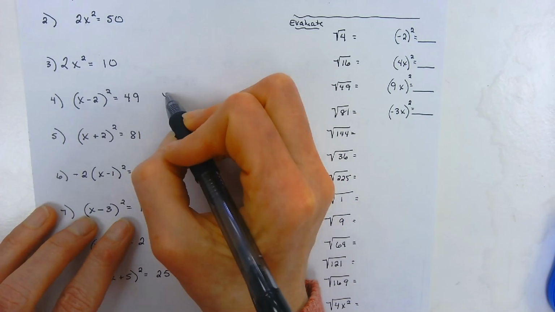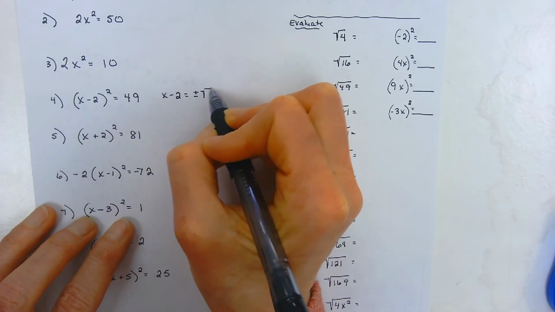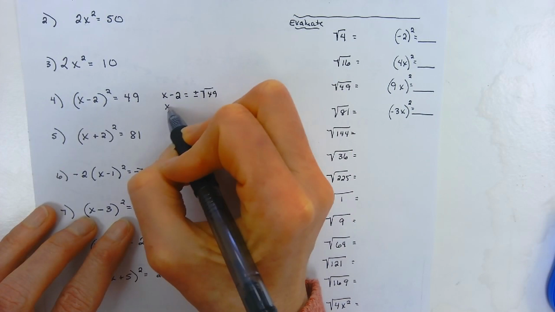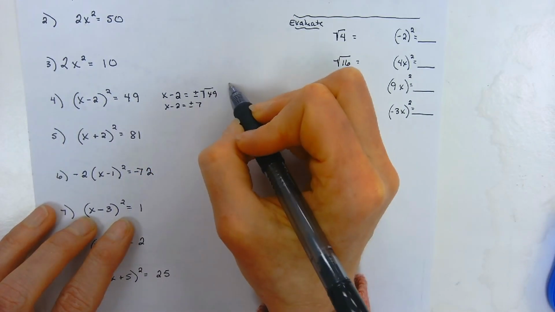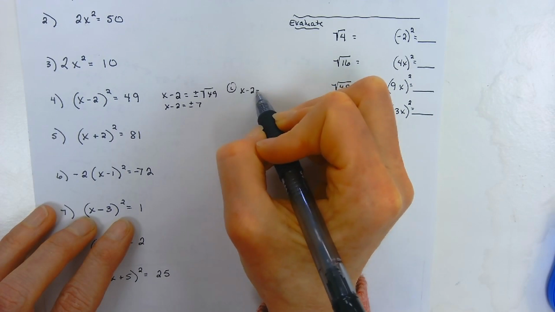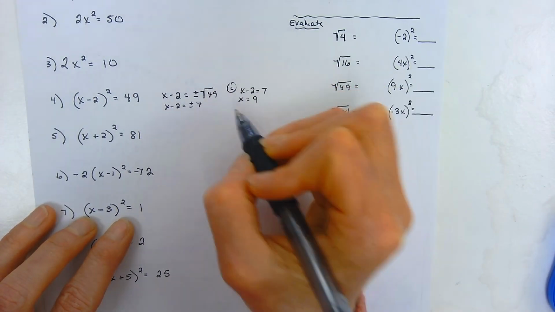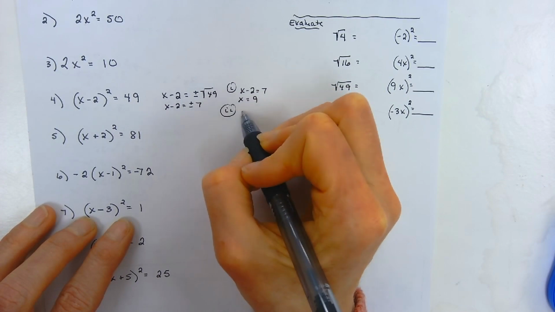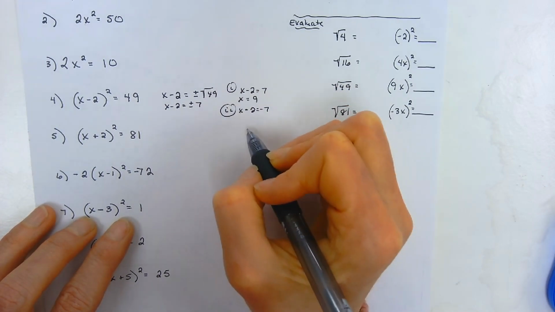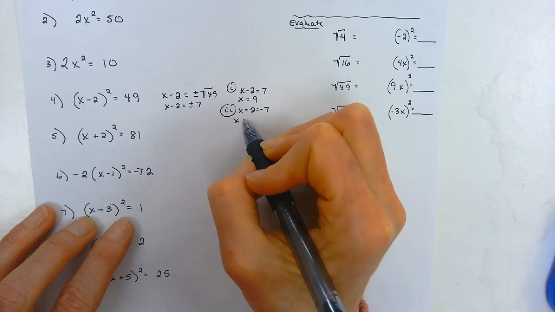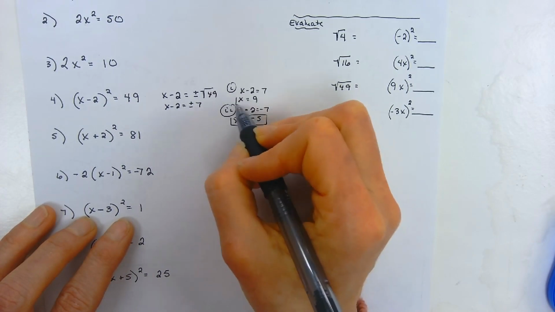Take the square root of both sides. X minus 2 equals plus or minus the square root of 49. Well, that's x minus 2 equals plus or minus 7. Case 1 will be when x minus 2 equals positive 7, and that means x equals 9. Case 2 will be when x minus 2 equals negative 7. I'll add 2 to both sides to get x equals negative 5. And those are the two solutions.